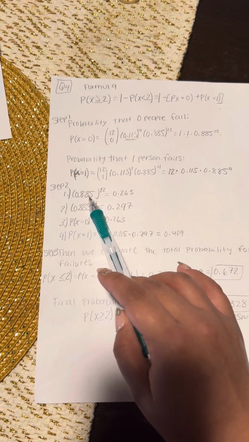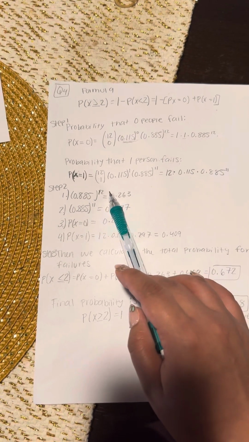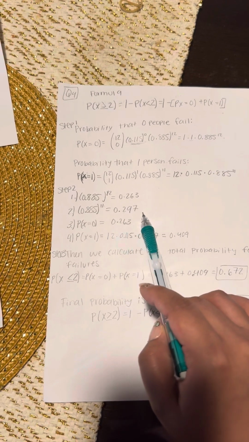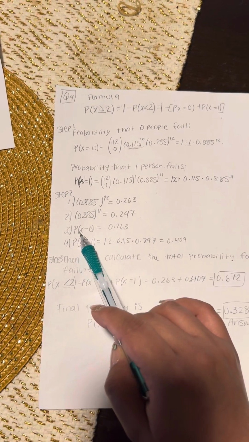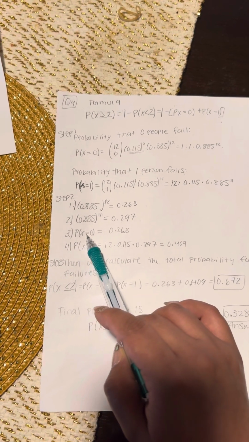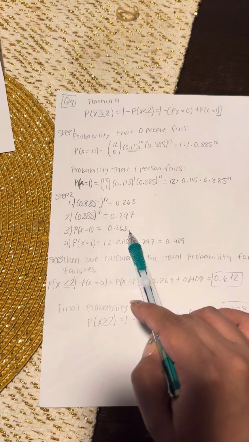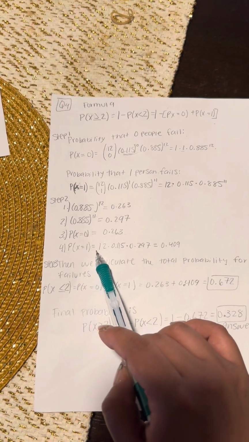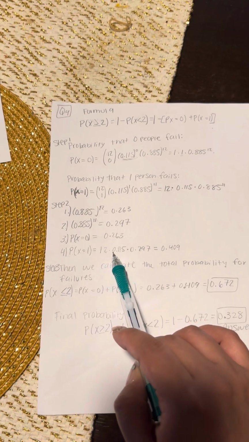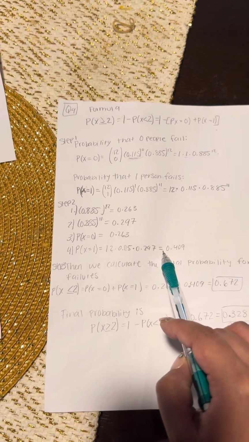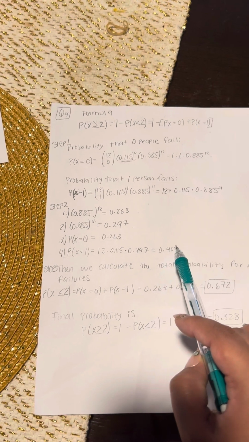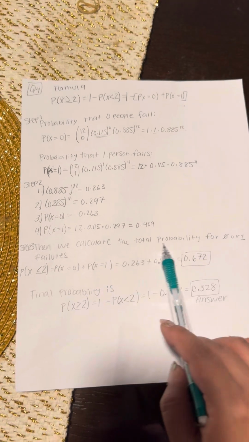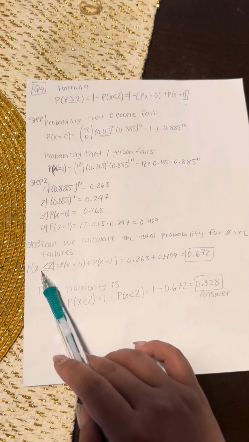And then step 2 is that you want to multiply by the power of 12. It would equal that. And then you do the same for this one, for the 11. It would equal 0.297. And then the third is P(X=0), which is 0.263. And the fourth step is P(X=1), which equals 12 times 0.297 equals 0.409, right?